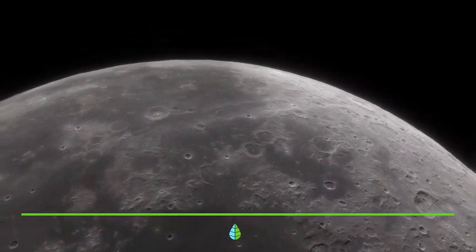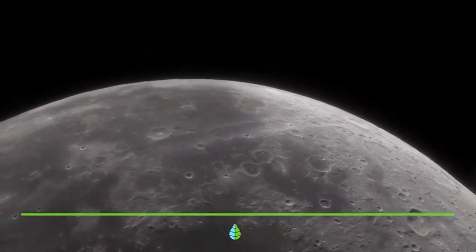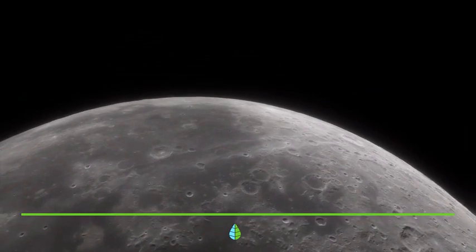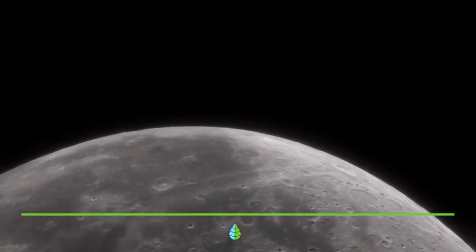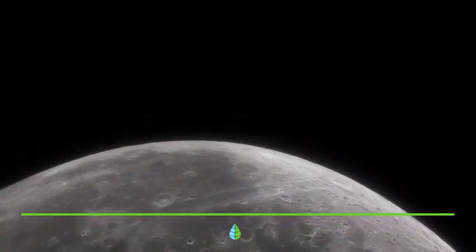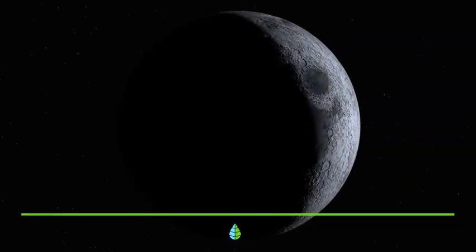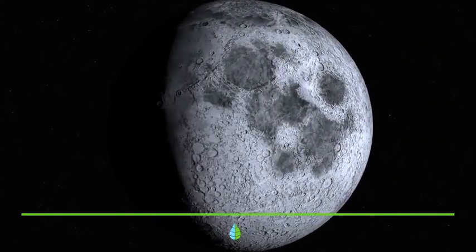As for its internal structure, like the Earth, it has a core, mantle, and crust. It's believed that the lunar nucleus is composed of iron, sulfur, and some other element, while its mantle is practically a rocky layer formed by iron and magnesium, with a great variety of elements found in the crust.